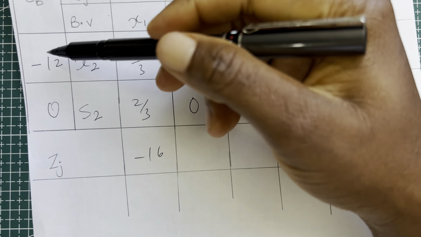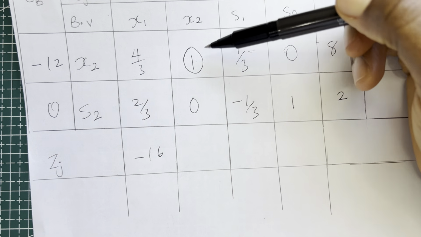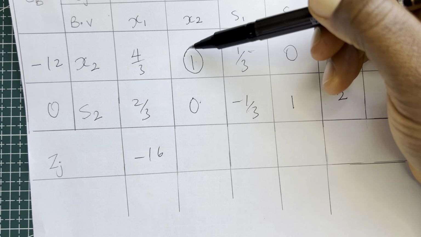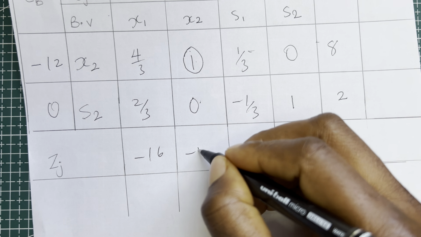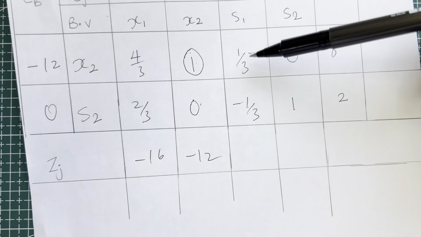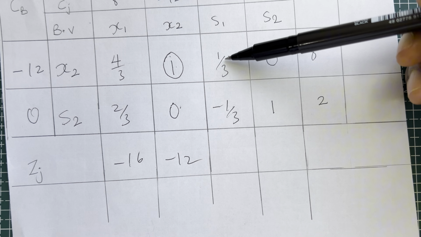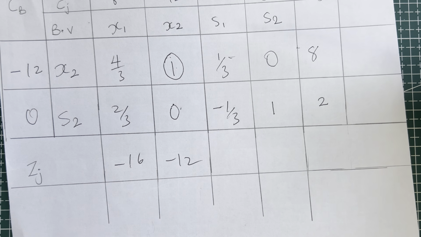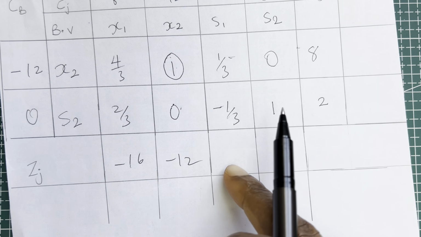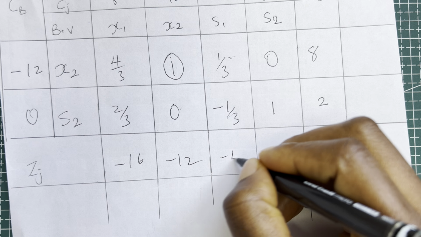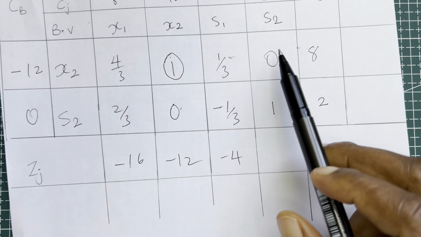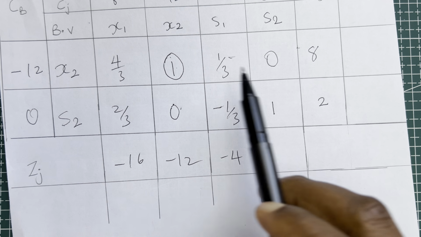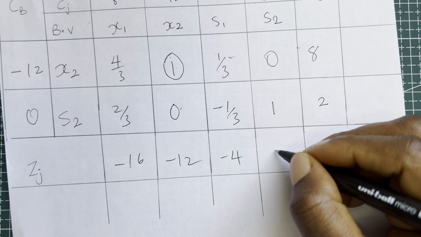For these, minus 12 times 1, which will give us minus 12. 0 times 0, 0. Minus 12 plus 0, we have minus 12. For these, minus 12 times 1 over 3, which will give us minus 4. 0 times minus 1 over 3, which will give us 0. So when we combine the two, we have minus 4. For here, we have minus 12 times 0, which will give us 0. 0 times 0, 0. We'll combine the two, we have 0.